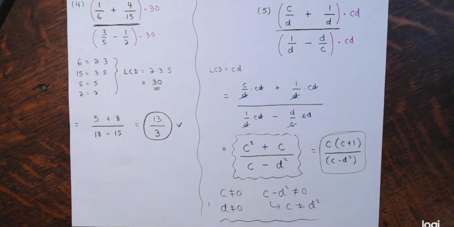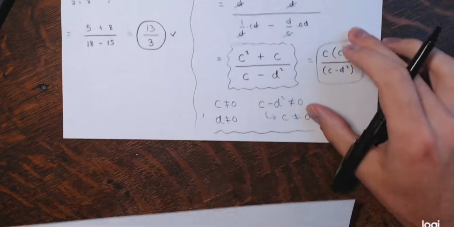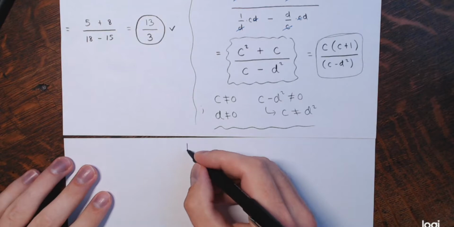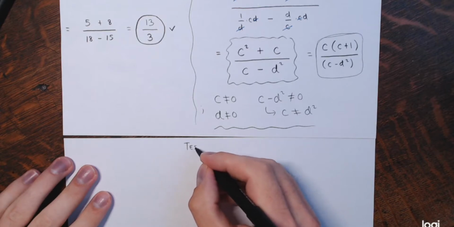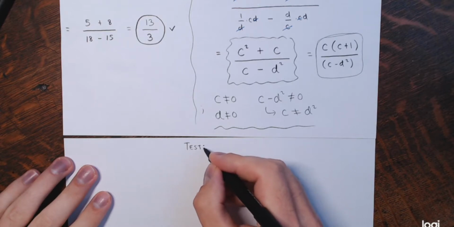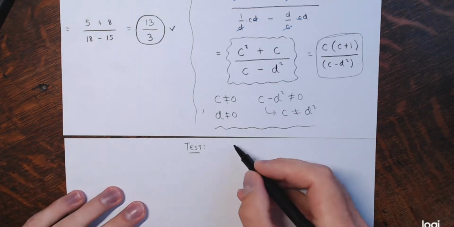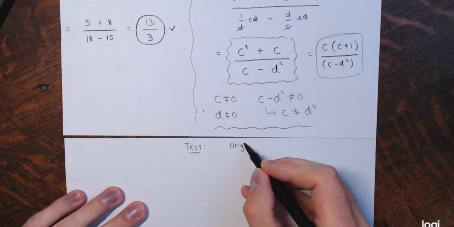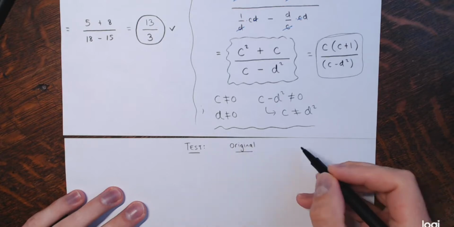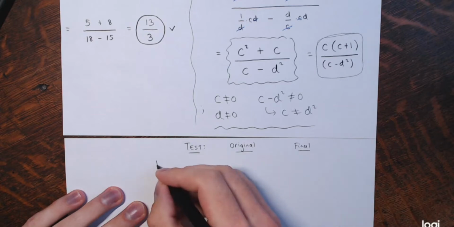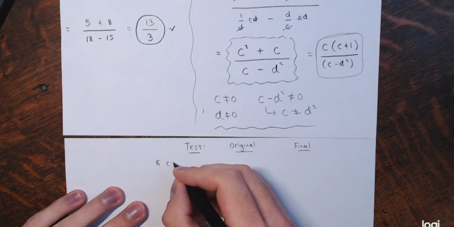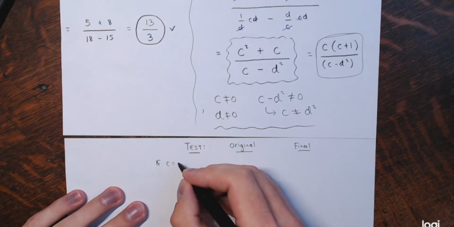All right, and here's how you test the expressions with variables. All right, so to test this, just to see if we believe that our final expression is correct, I'll look at the original expression value, and I'll look at the final expression's value. So I'll let c be, say 1.